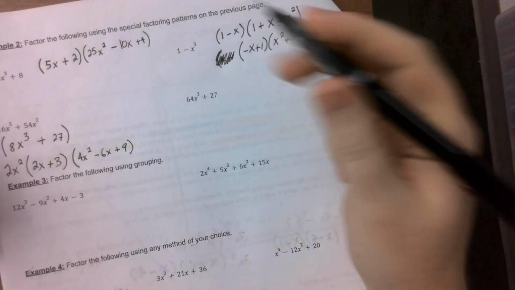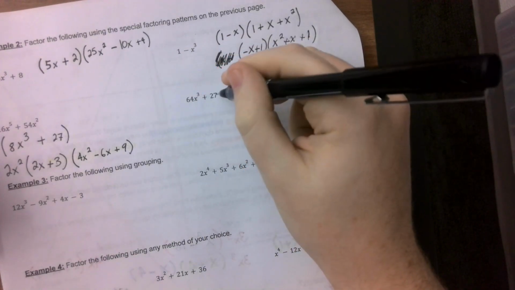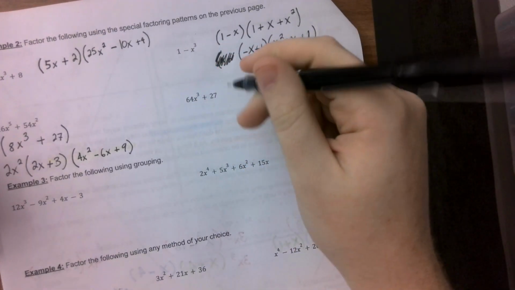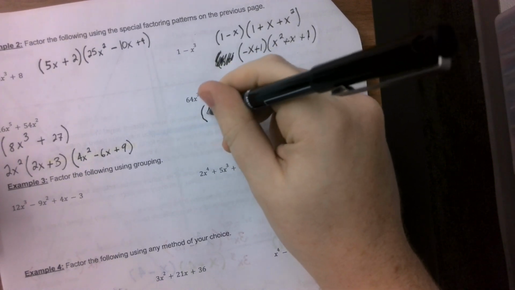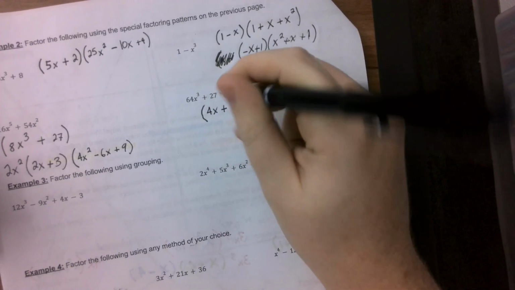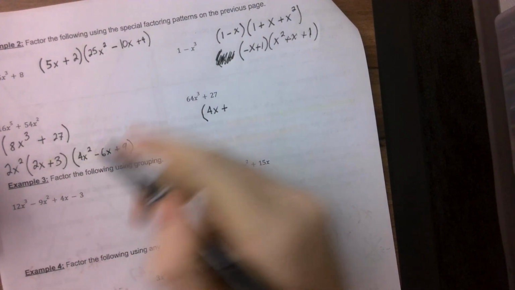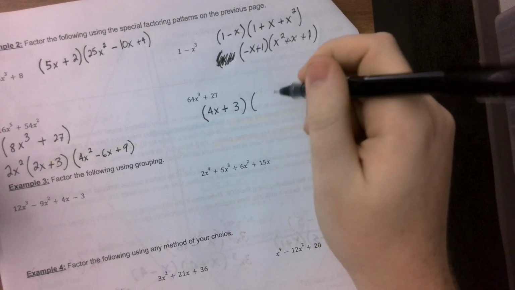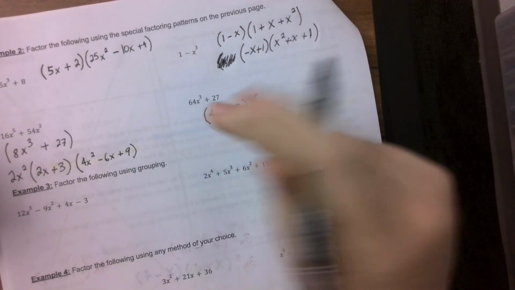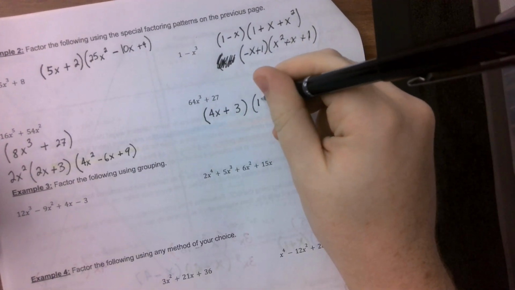Last, we have 64x cubed plus 27, and we're lucky because both of these are just straight up perfect cubes. 64 is 4 times 4 times 4. So we can write this as 4x plus, we know from the last problem, the cube root of 27 is 3. So 4x plus 3 times 4x squared. Well, 4 squared is 16.